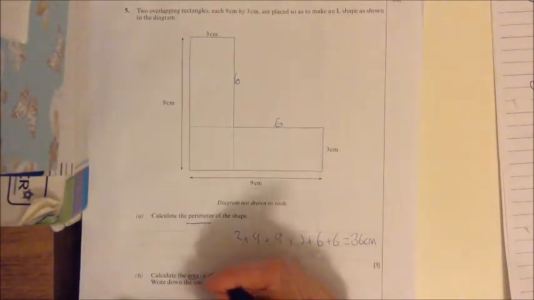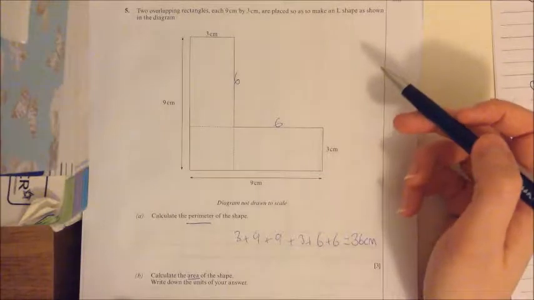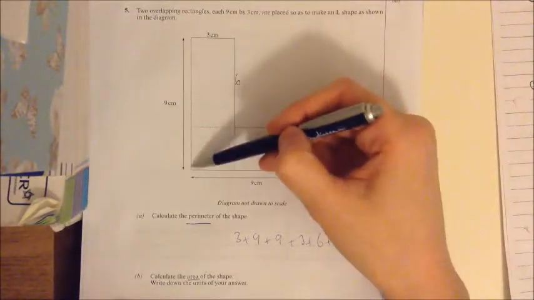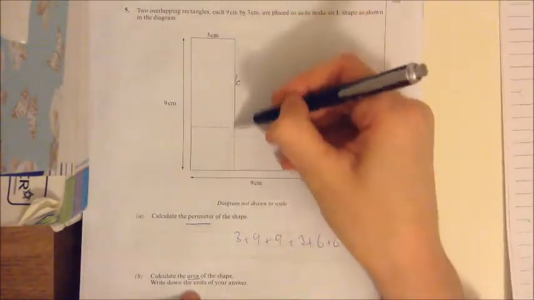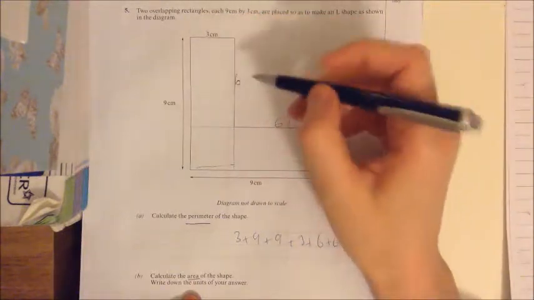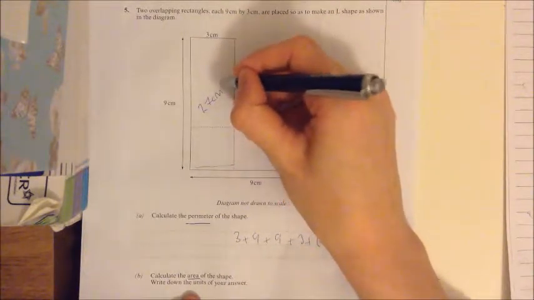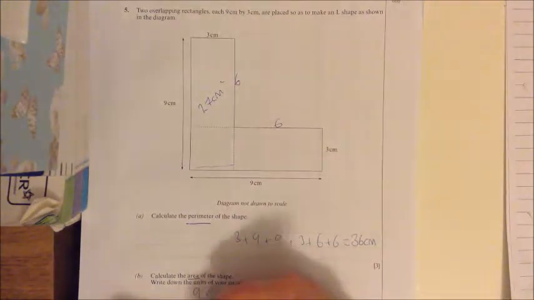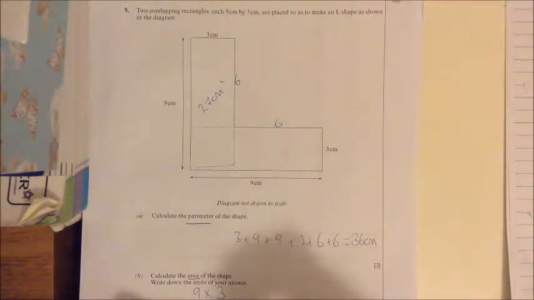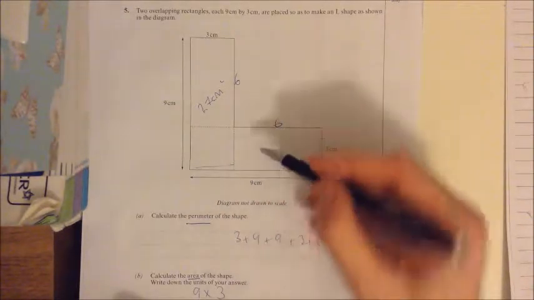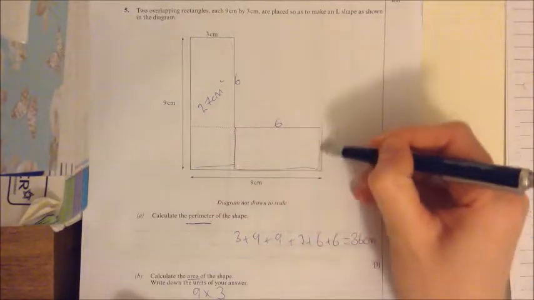Calculate the area. Area we times and multiply. So what I would do is find the area of this rectangle here first. We've got 9 times 3. The area of that rectangle is going to be 27 centimetres squared. Then we're going to have the area of just this rectangle here, this little rectangle. Because we've already used that little part there.